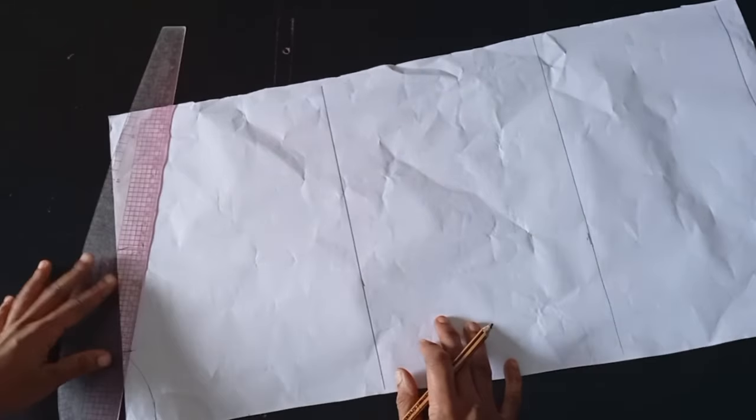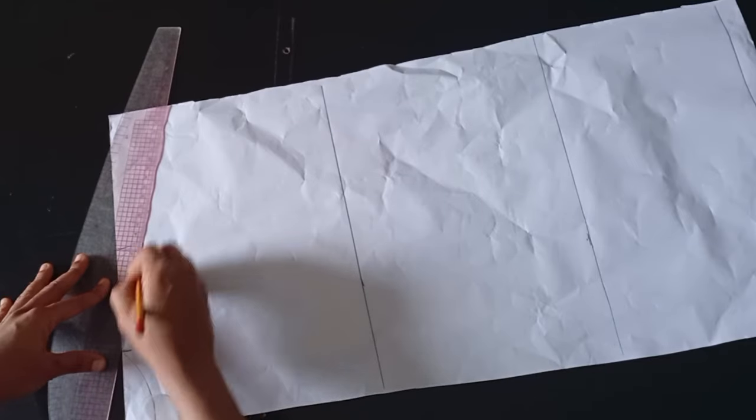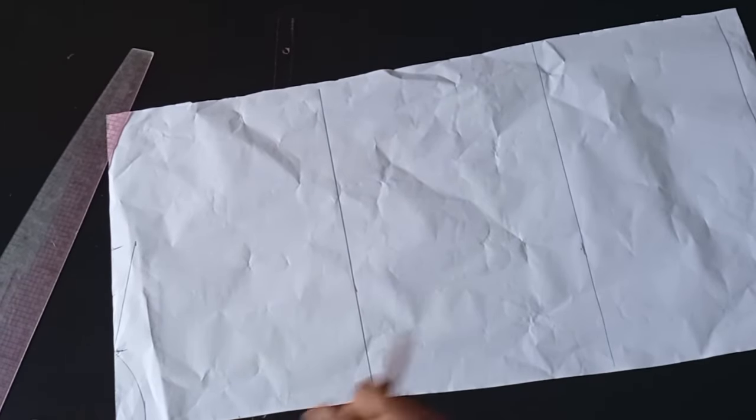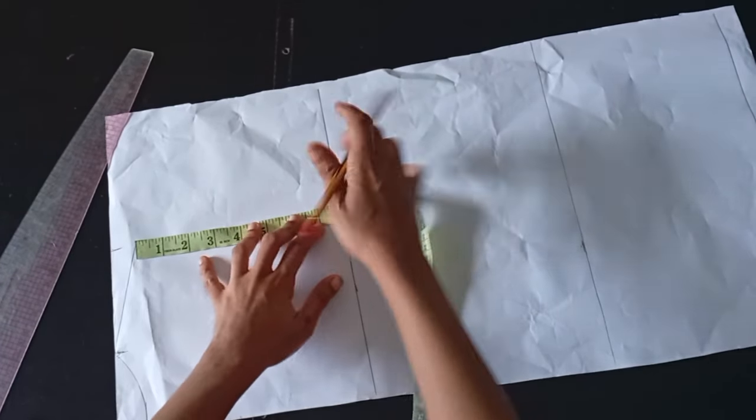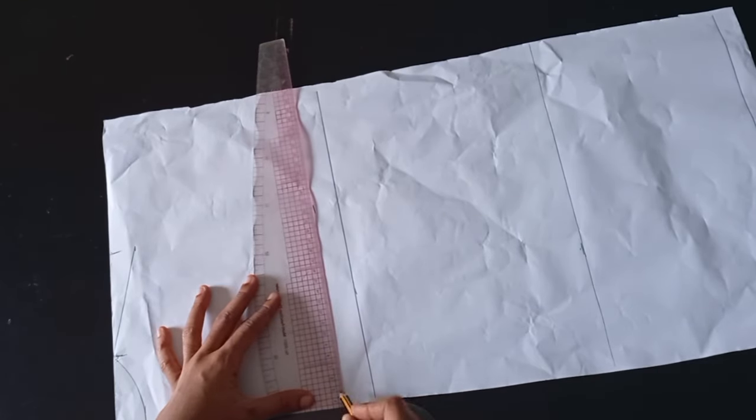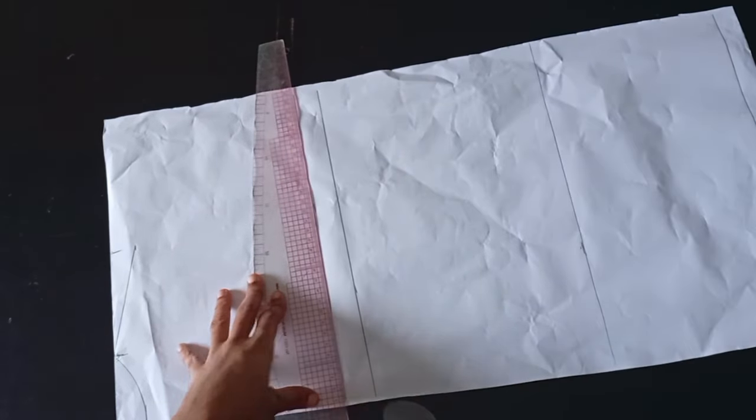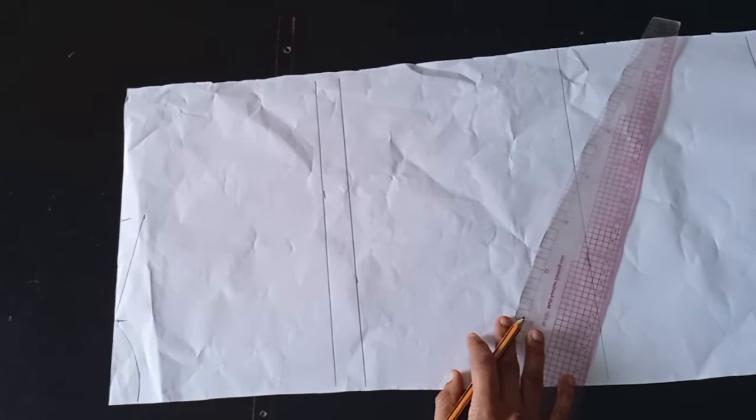After I'm done connecting, the next step is to connect from the neckline to the shoulder slope. So after I'm done marking that, I'm going to find the chest line, which is my bust circumference divided by 6 plus 1.5 inches, and I'll draw a straight line at that point.